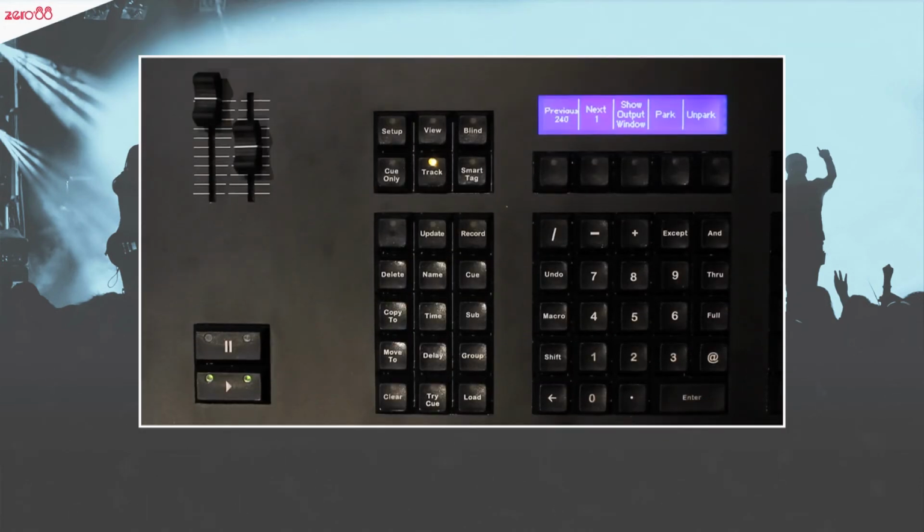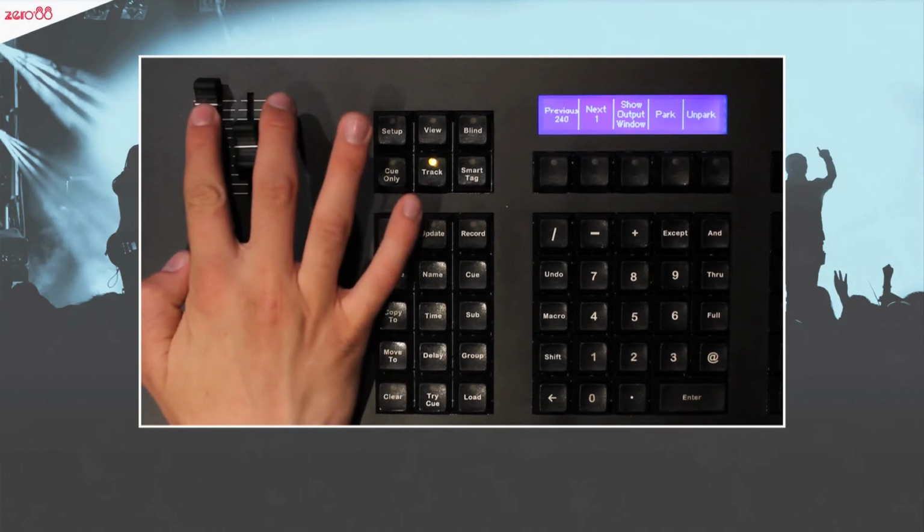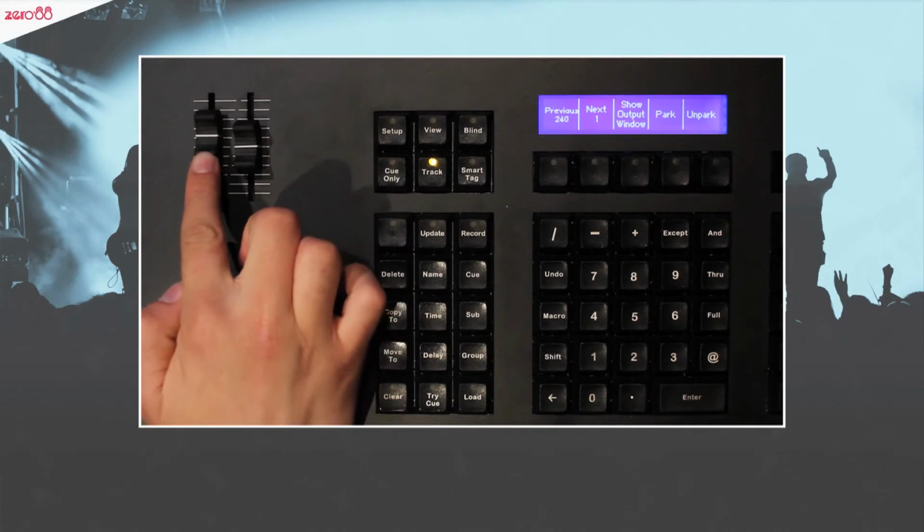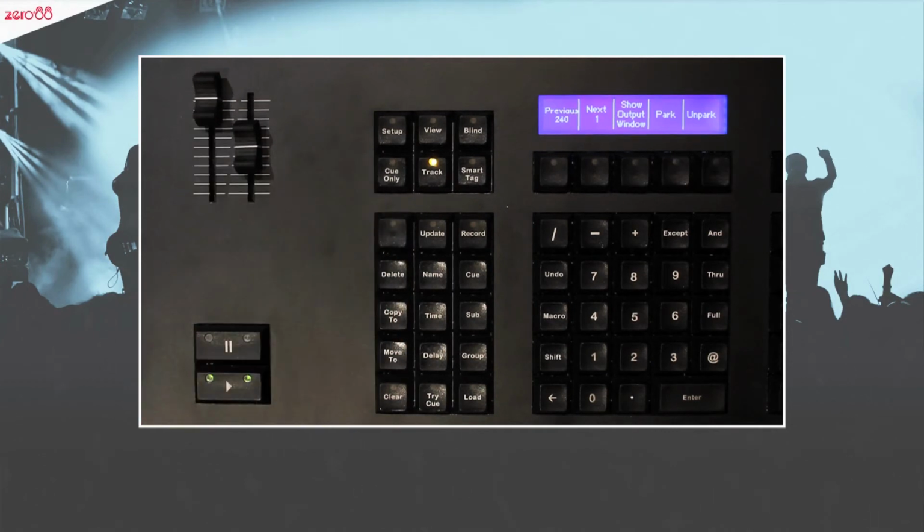The two master playback faders can have several functions, but the default is called HTP master. Here the left fader is an intensity master for the selected cue stack, allowing you to pull down the intensities of all the channels programmed into that stack.